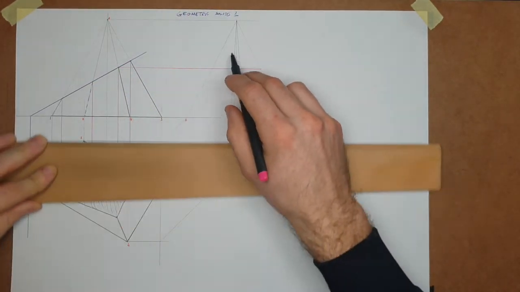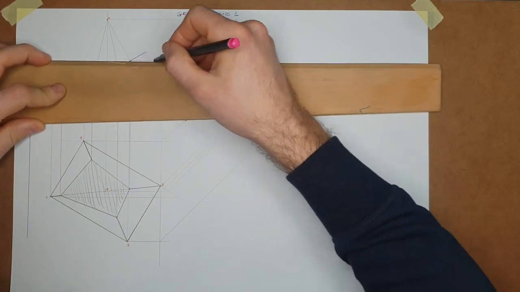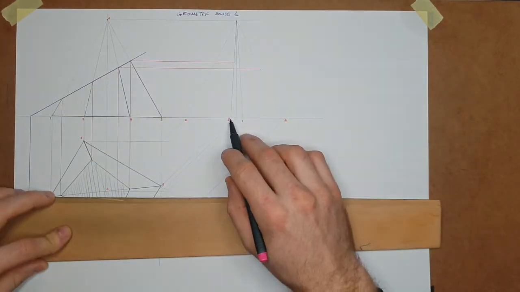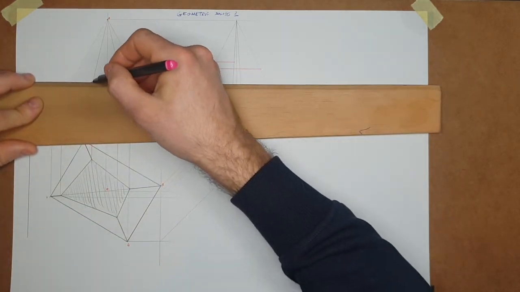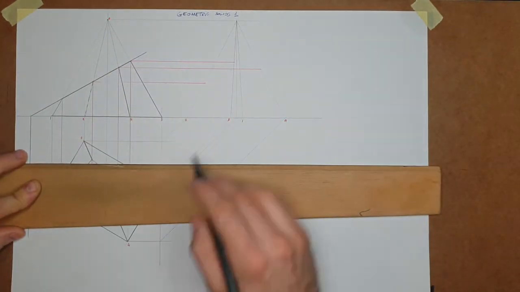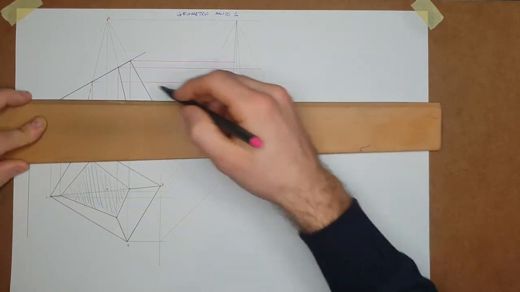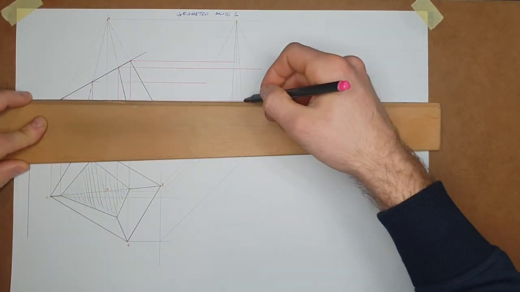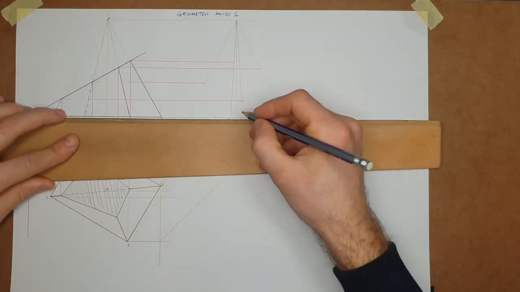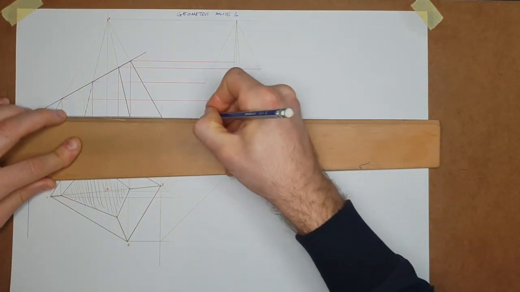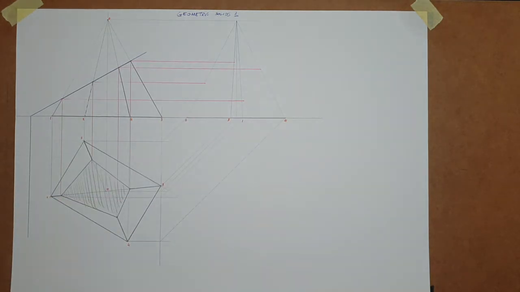Where does 3 get cut? That was 3, wasn't it? Yeah. Where does 2 get cut, which is the one here on the far left. And finally number 1 is the one here right of centre. Watch out for your hidden detail this time.